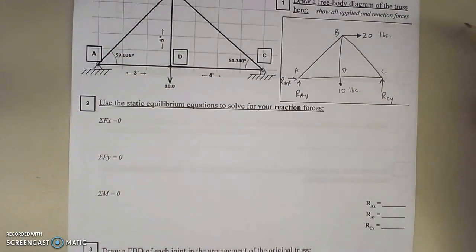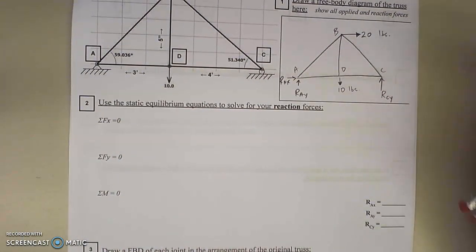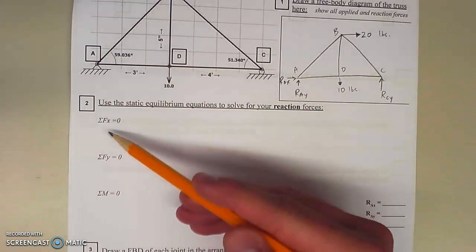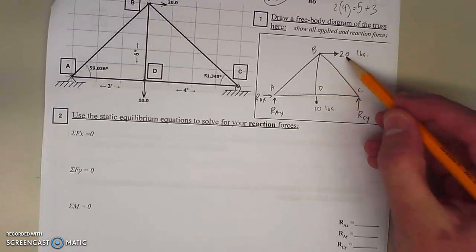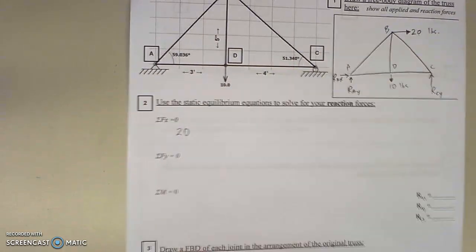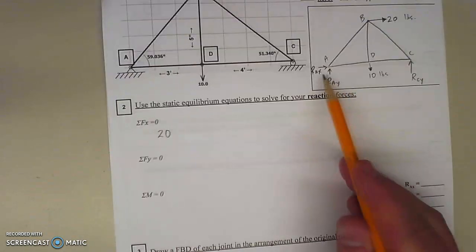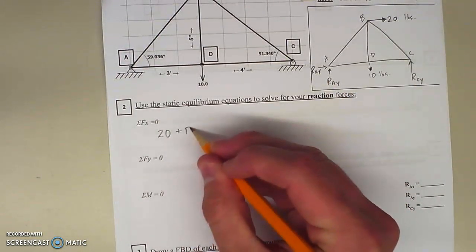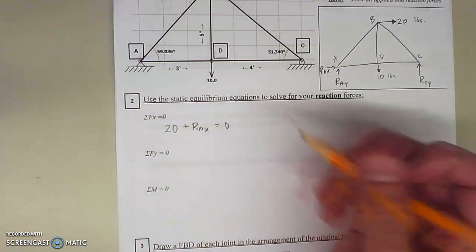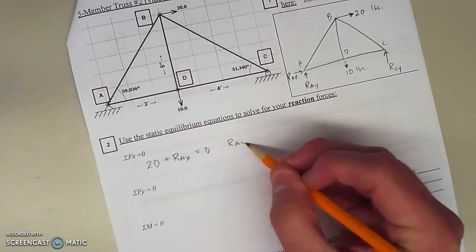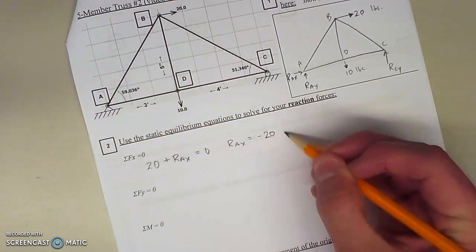Now, let's start solving for our reaction forces. Start with the X forces. How many X forces do I have? Well, I've got 20, which is pushing to the right, so that's going to be positive. And I've got RAX, that's my only other one. So those are going to be equal to 0, and I can pretty easily see that RAX will be negative 20 pounds.